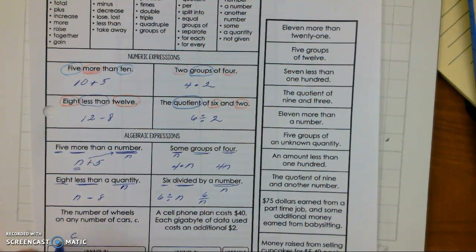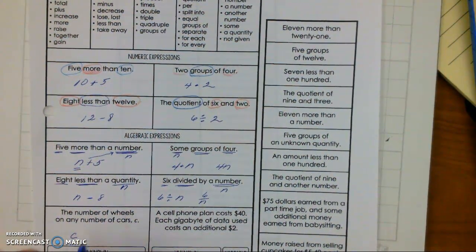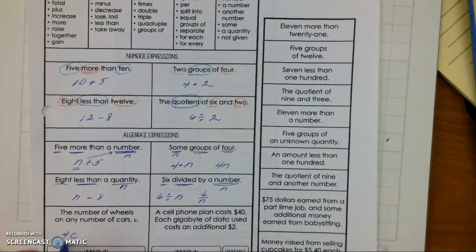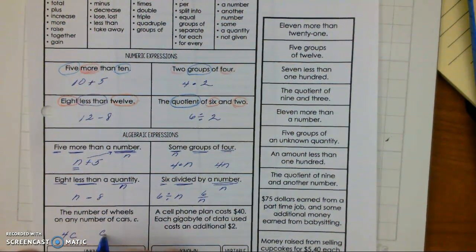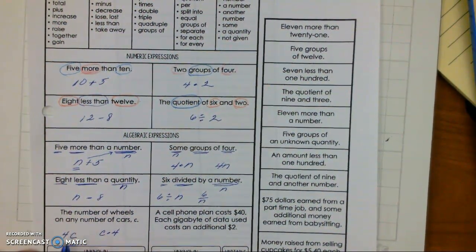So it's going to be, we know how many wheels are on a car, correct? So that's 4. So this would be 4 times how many cars we have. So sometimes you have to infer. And remember, you can just put the two side by side, or C times 4.